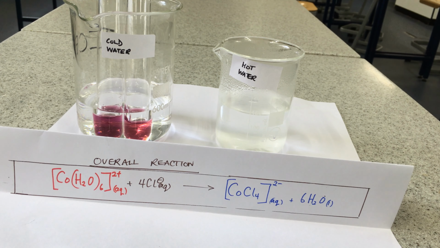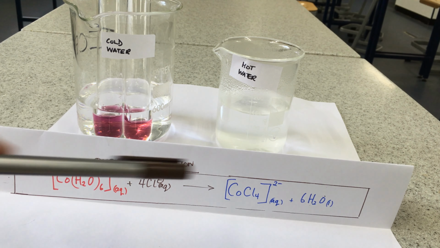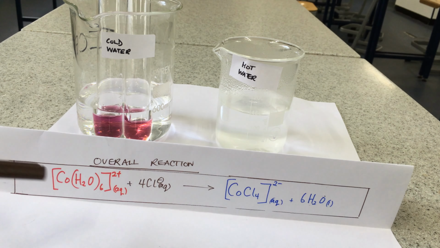Let's test our prediction. The beaker on the left-hand side is cold water, the beaker on the right-hand side is hot water. Remember now, because this is a reversible reaction, if we change the temperature or the concentrations, the reaction will either make more products or more reactants to try and counteract the changes that we've made.